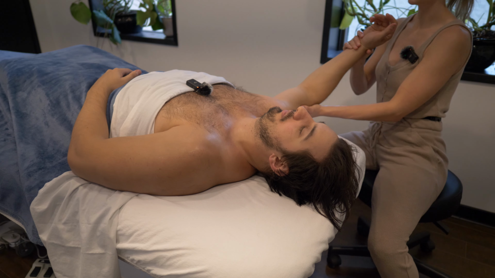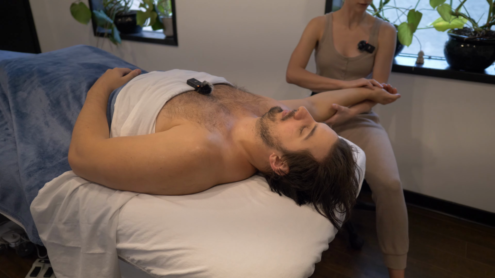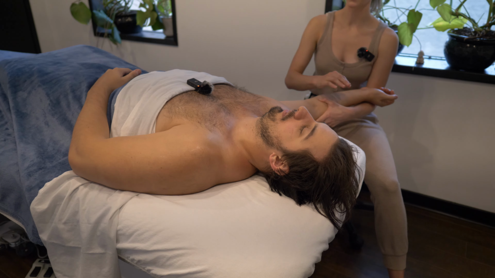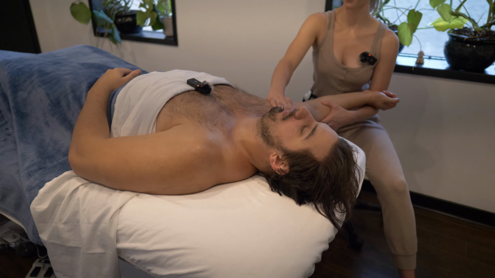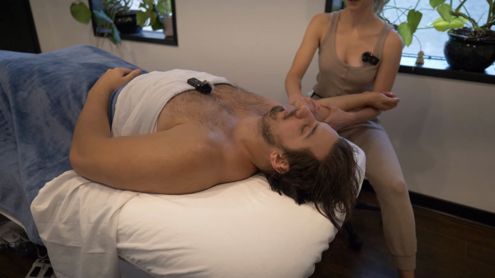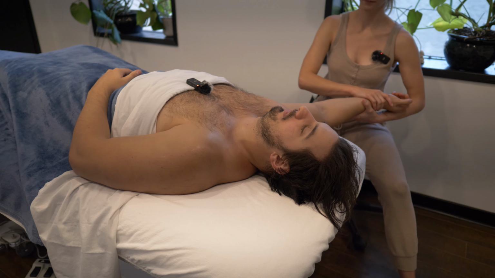When stretching out the pec, make sure that their palm is facing towards the ceiling, so that you stretch all the muscles on the front of the shoulder. If you're stretching the pec major, bring their arm higher than shoulder height.